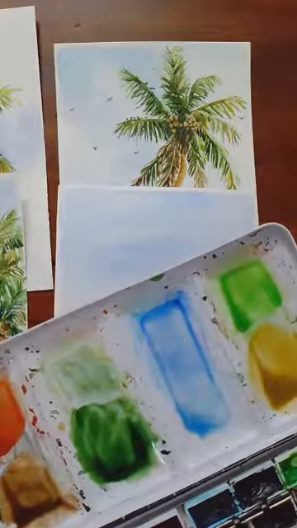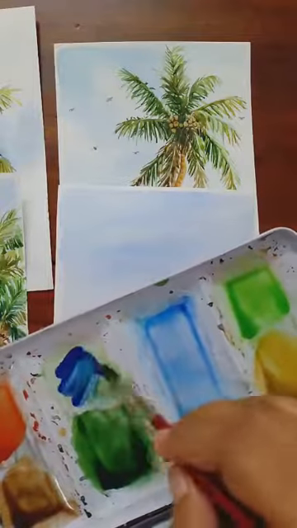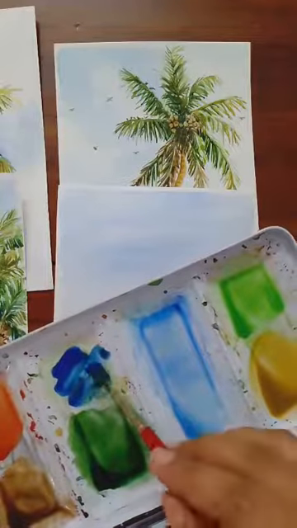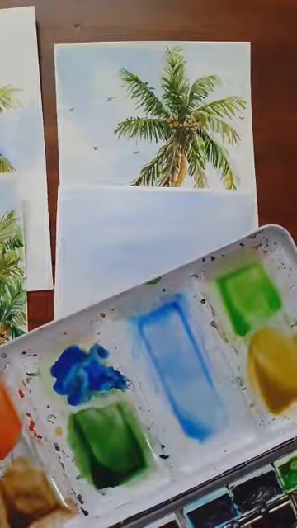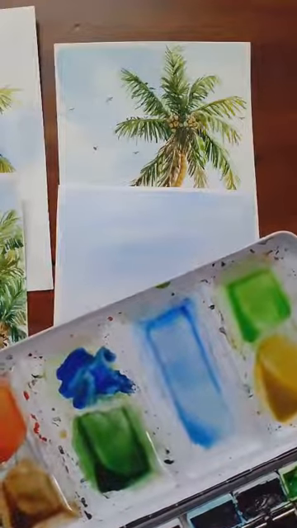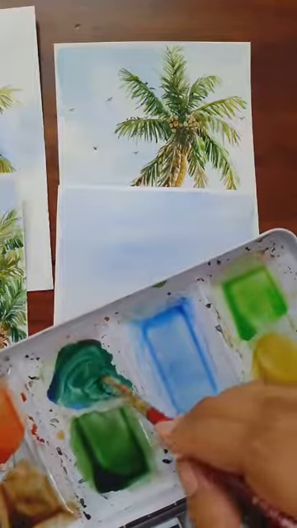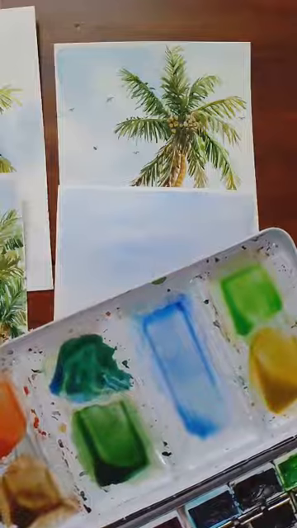I will also keep a little bit of ultramarine blue ready, because ultramarine blue with sap green, or for that matter Hooker's green, will give you a really good deep green shade. Have a look at that. It's quite nice, right? So those are all our colors.